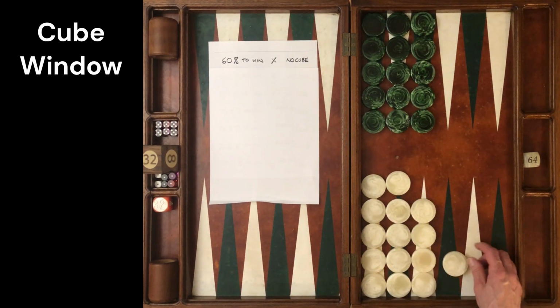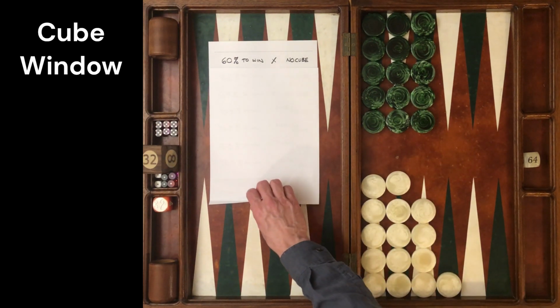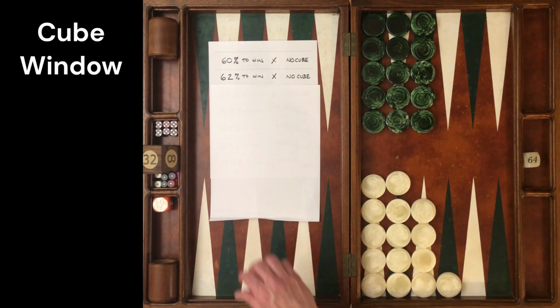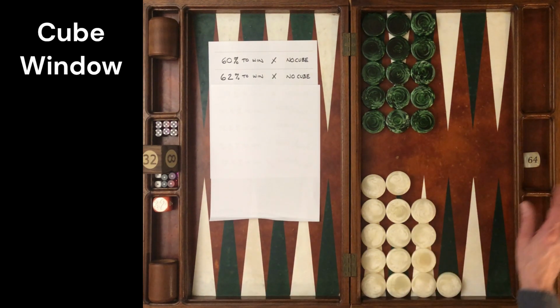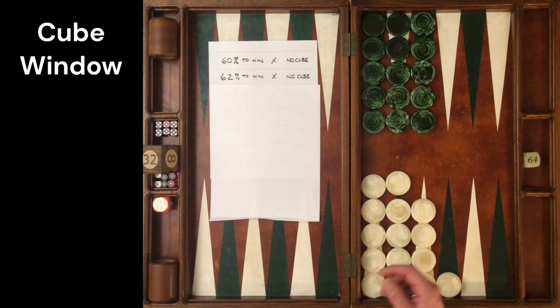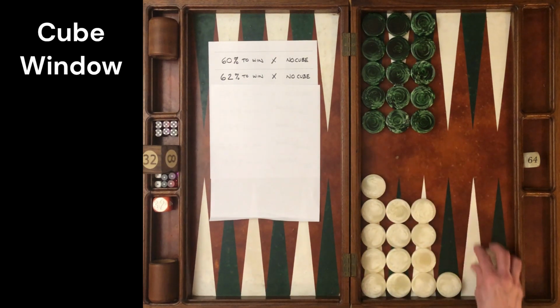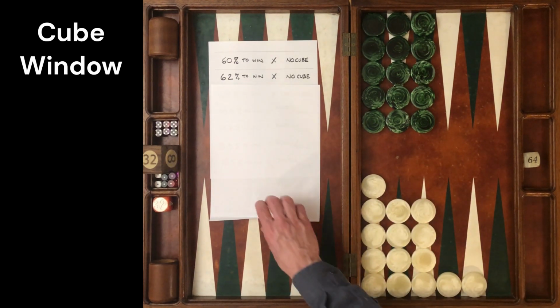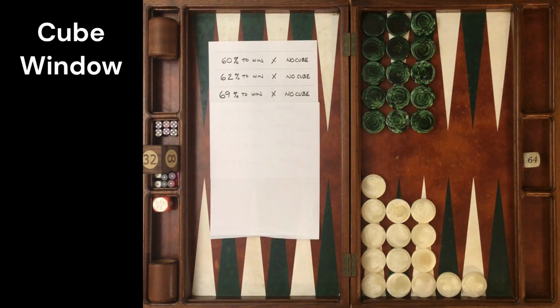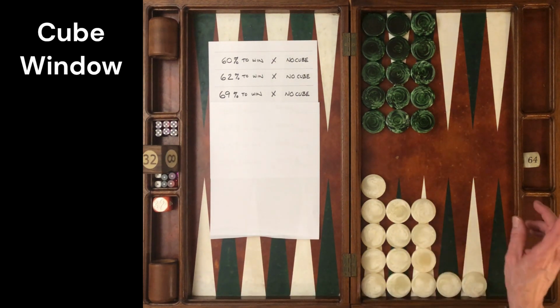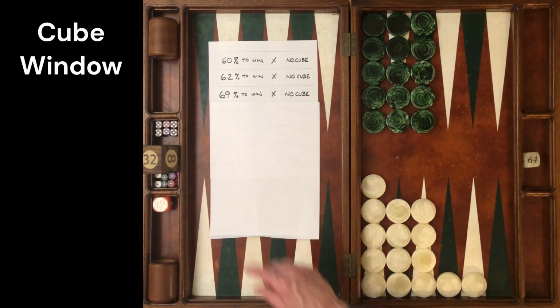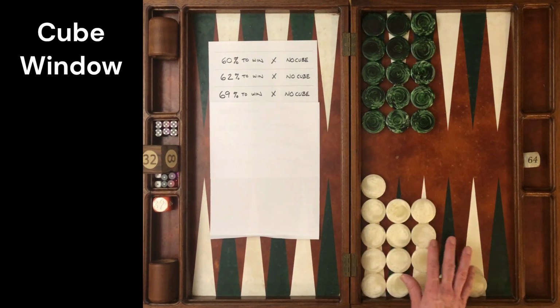Let's improve our position like this, and that brings us to 62% to win. Still no cube. Let's improve our position again. Checker from the 5-point to the 2-point. Now we're 69% chance to win. Still no cube. This is a healthy race lead. Still, this is not a cube.